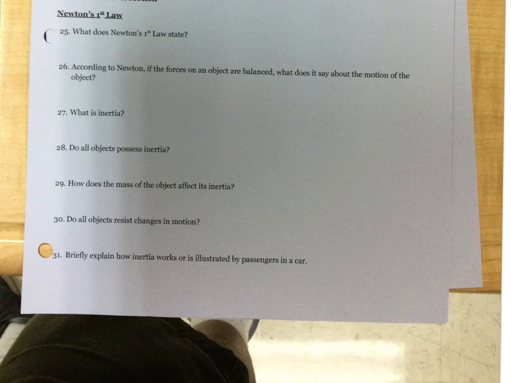So our next question here says, according to Newton, if forces on an object are balanced, what does that say about the motion of the object? And basically that means that if it's at rest, it's going to stay at rest. So it's going to remain the same if the forces are balanced. So there's not going to be any motion if the forces are balanced. And then this idea of inertia, or Newton's first law, just means that that's the tendency of an object to resist change.